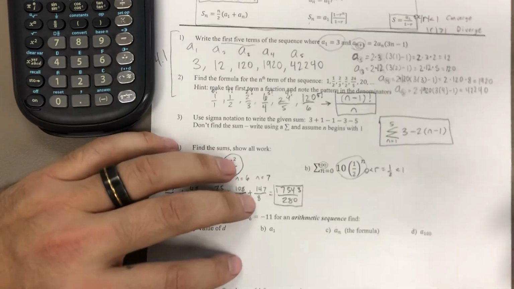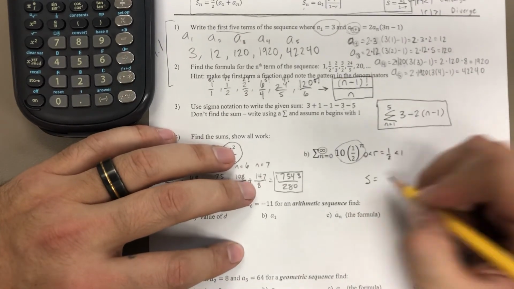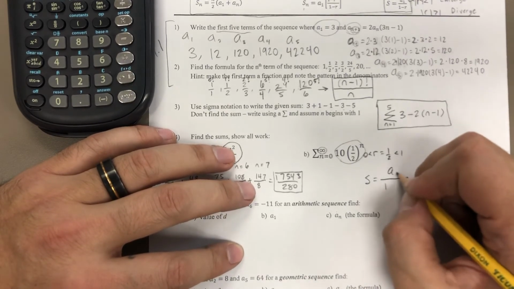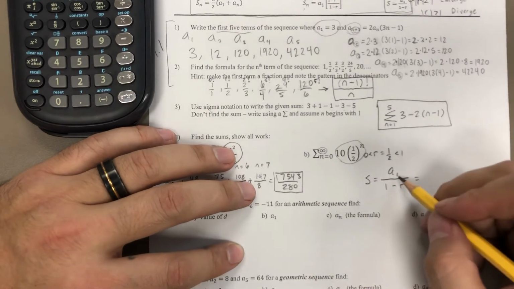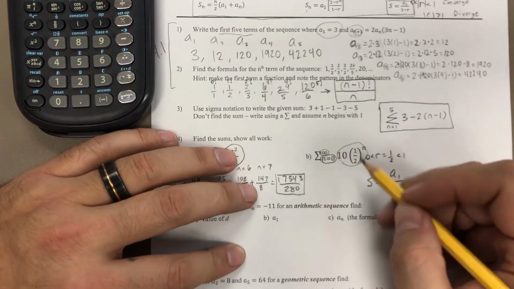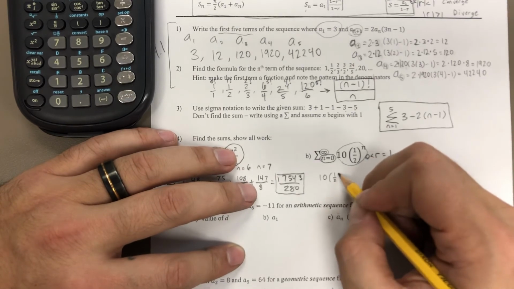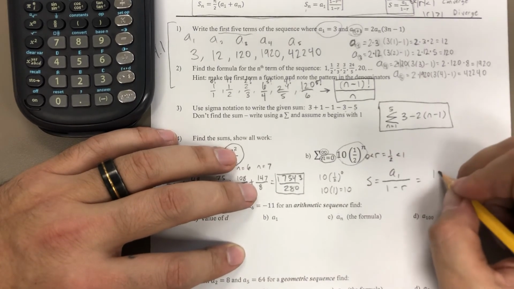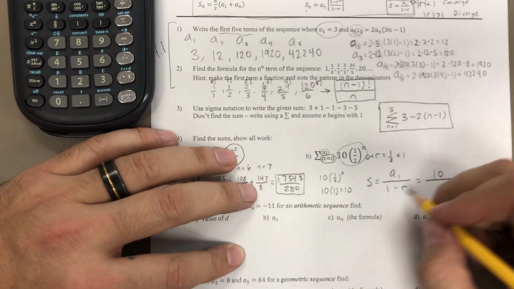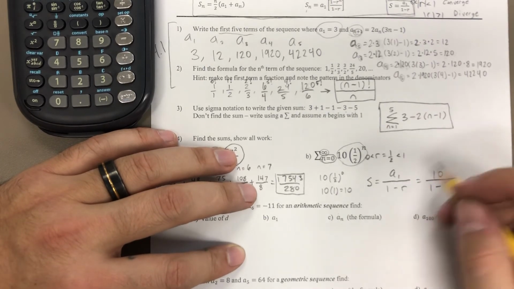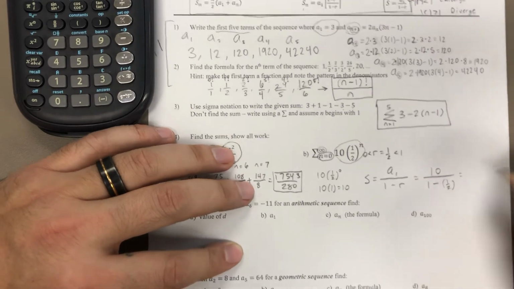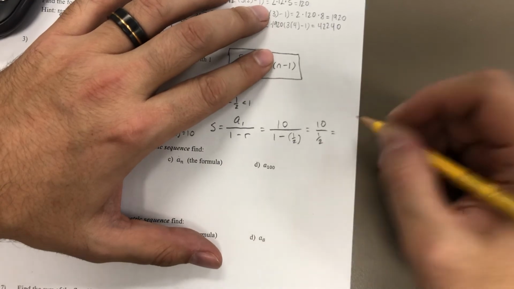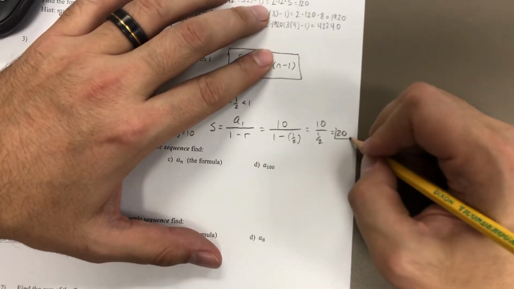So that means that we can use this formula, and it's really easy to use. The sum is equal to the very first term of our series over 1 minus our common ratio. The very first term is found by plugging in 0. So 10 times 1/2 to the 0 is 10 times 1, which is simply 10. So 10 goes on top, over 1 minus our common ratio, 1/2. 10 over 1 minus 1/2 is 10 over 1/2, which is equal to 20. So there's our answer for that one.